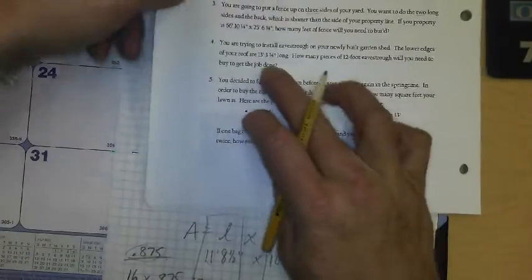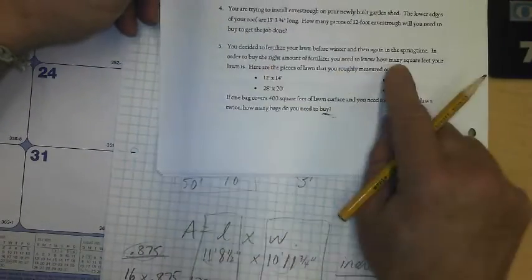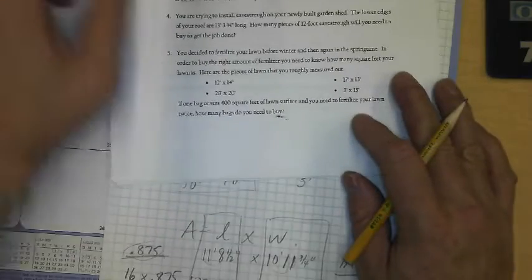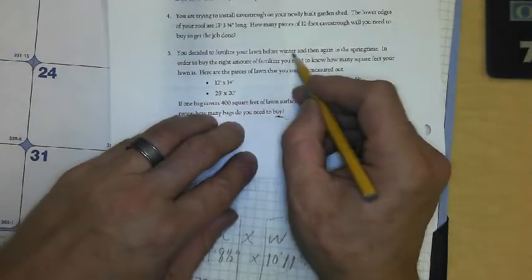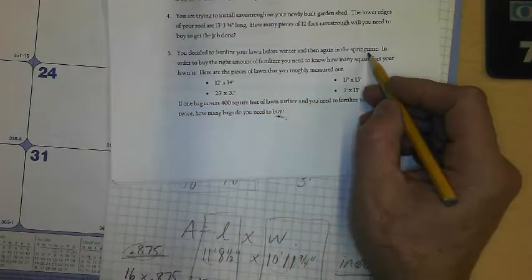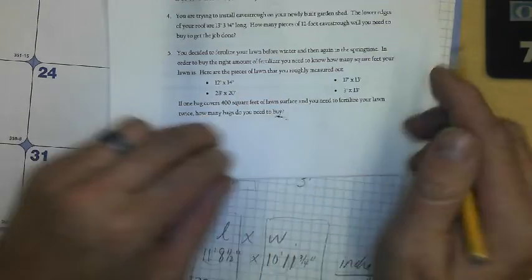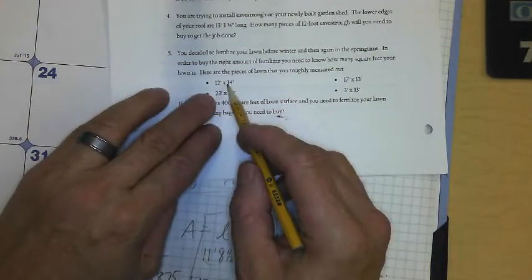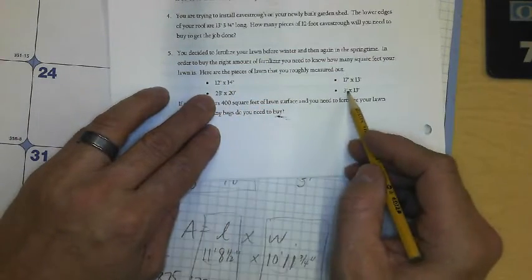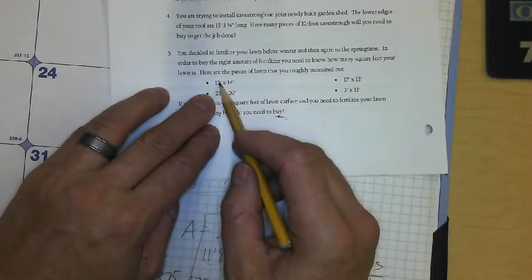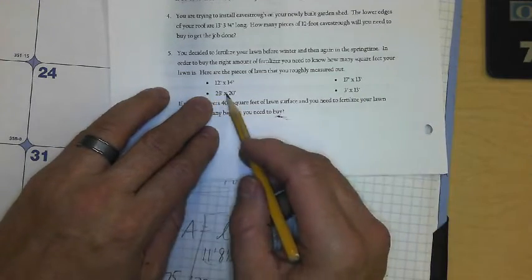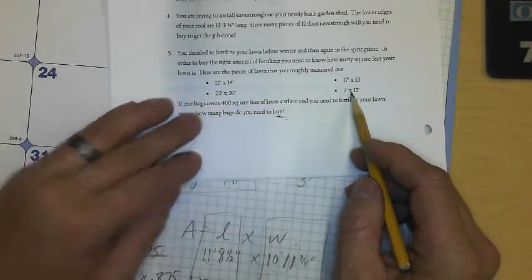Okay, so you do the math on that one. Number 5, okay, we're fertilizing our lawn. So we want to do a winter fertilize and a springtime fertilize. We want to buy enough fertilizer to do both. It gives you different dimensions of different parts of your lawn. So maybe you got one on the left side of your house, one in the backyard, one in the front yard, and one beside your driveway.